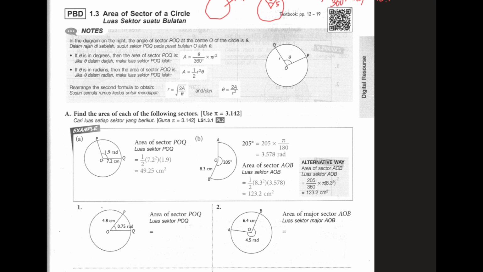Okay, so let's see some examples here. You see our first part, find the area of each of the following sectors. Use pi equal to 3.142. So you see the example here. We have theta equal to 1.9. We have radius equal to 7.2 cm. So for the area, they are using this formula, half r square theta.